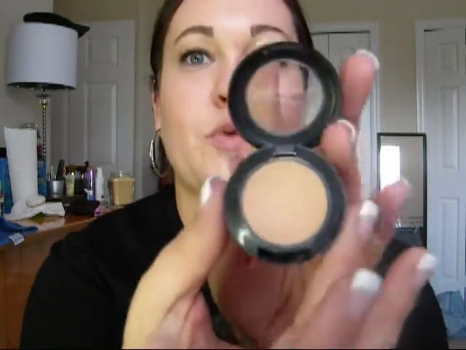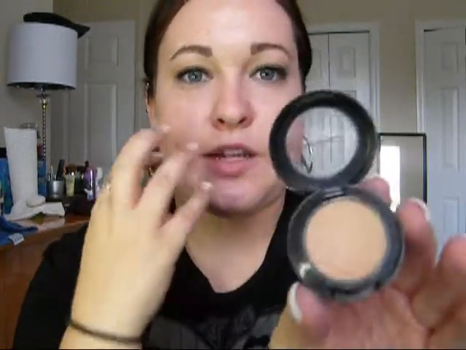Now this is the cooler one. This is NC20, which is the same skin tone color one, only this is for red spots, for acne. When I break out, I put this on wherever I break out, and it helps to cover up the redness.